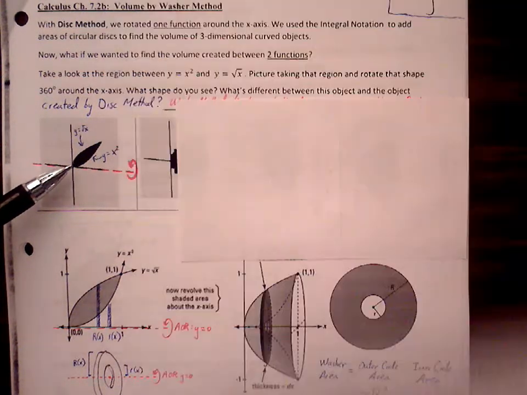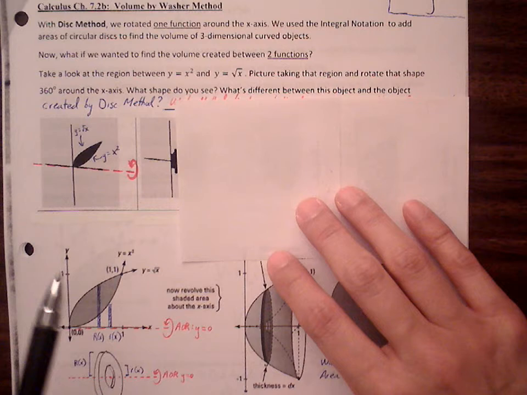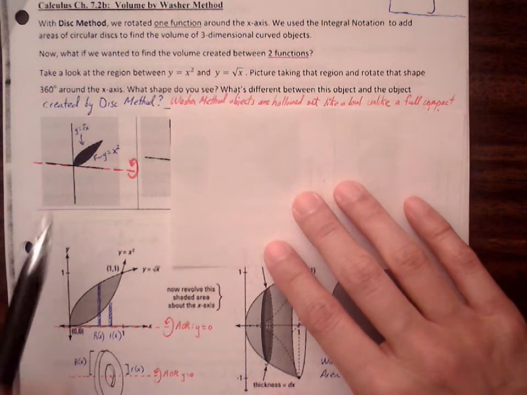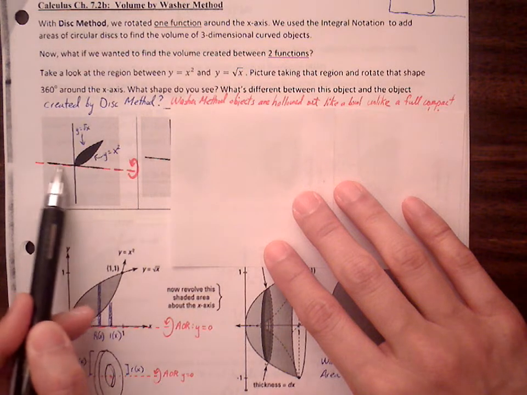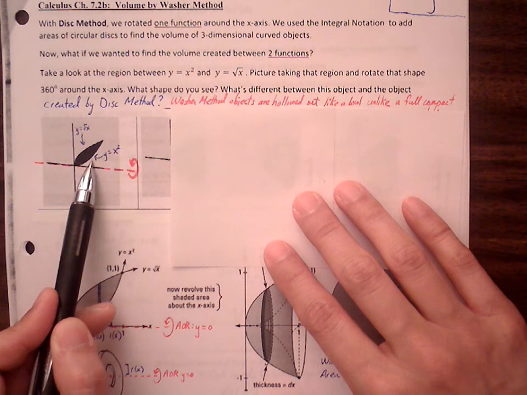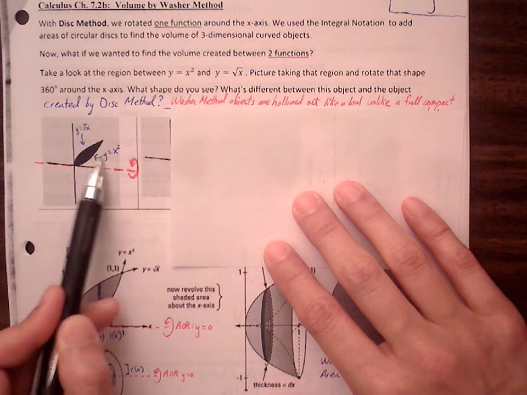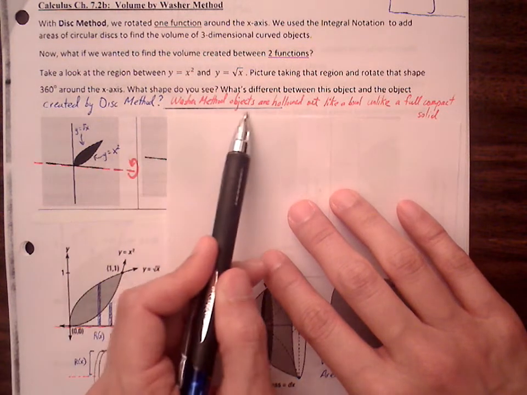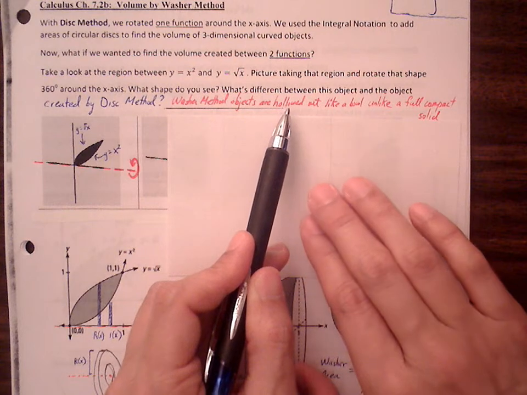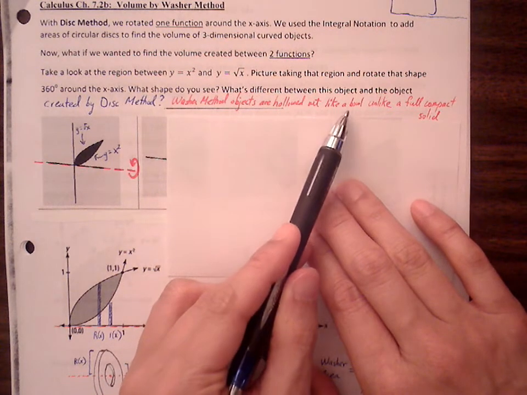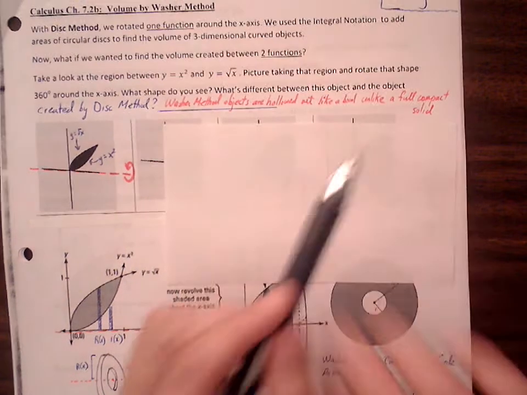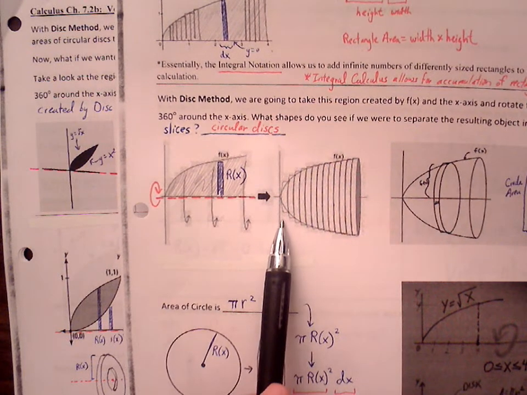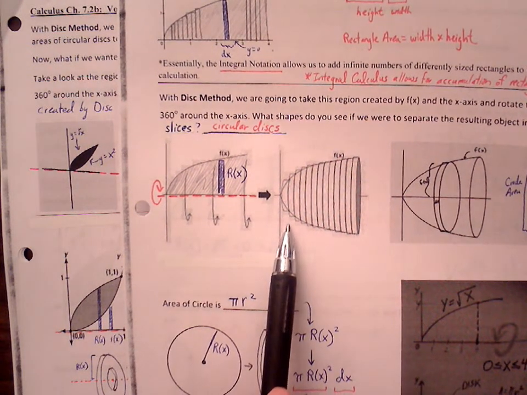So still circles involved, but one distinct difference is that, because of a gap between the axis of revolution and the shaded region, that gap is going to take effect in the sense that the object that's created is going to be hollowed out. It's going to be a bowl, or a ring-like shape. It's not going to be a full compact solid that we saw with the circular disc method.